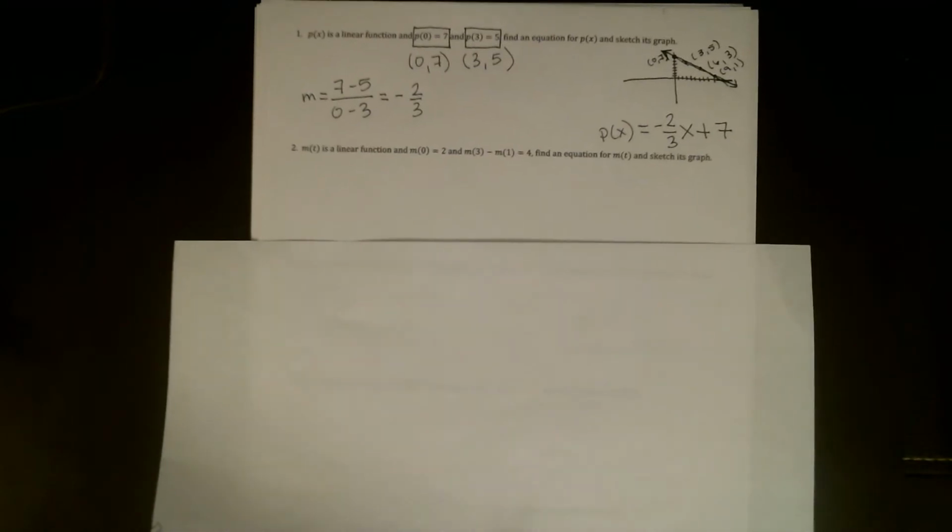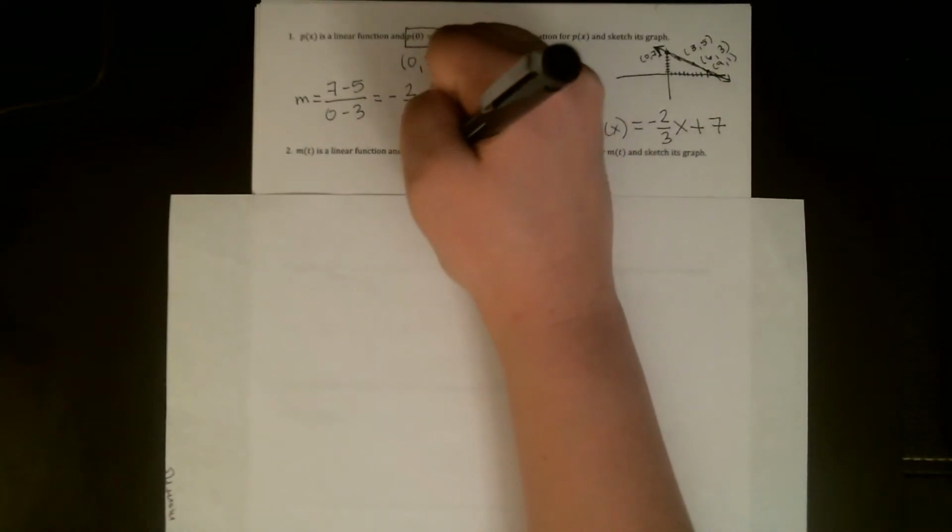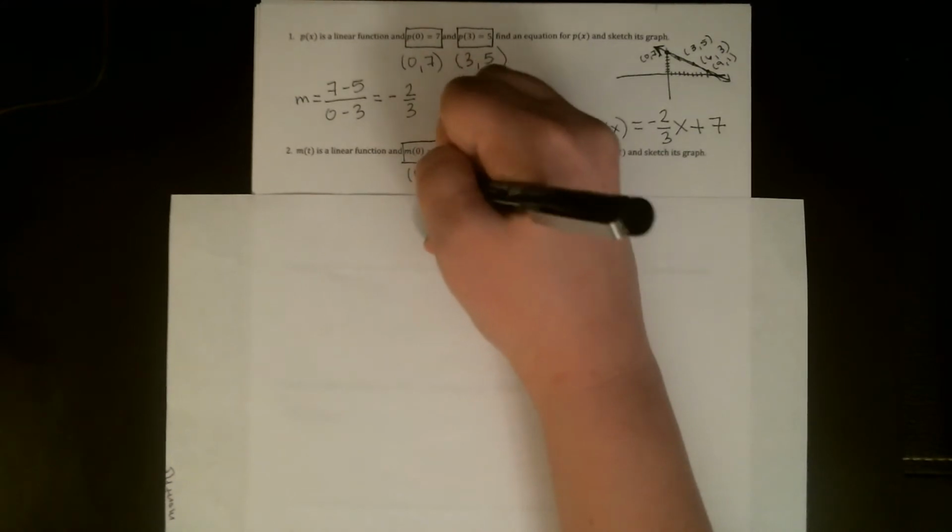The next example is m of t is a linear function. We're given that m of 0 equals 2. So this again is a point. It's actually a really nice point. We're given the y-intercept, which is always handy. We can work with other points, but that one makes life easier. And then we're given what might look like some pretty mysterious information. m of 3 minus m of 1 is equal to 4.